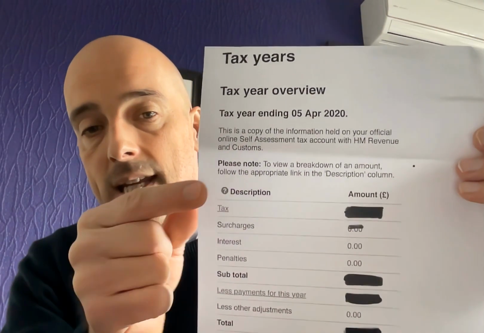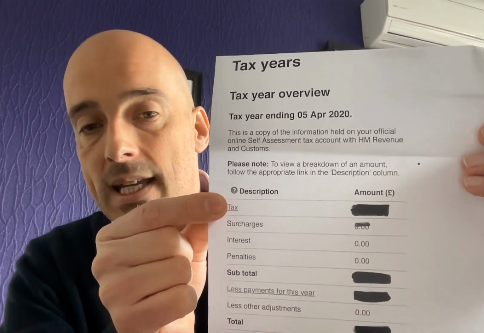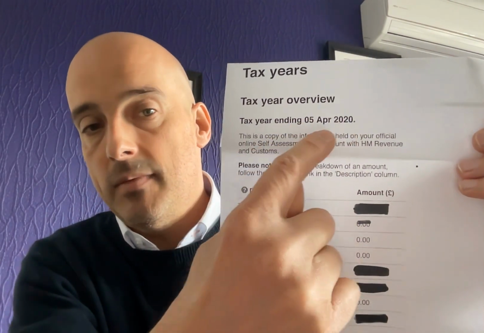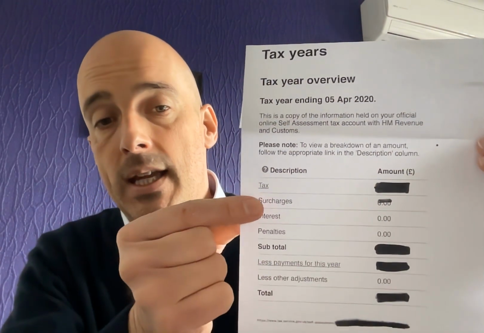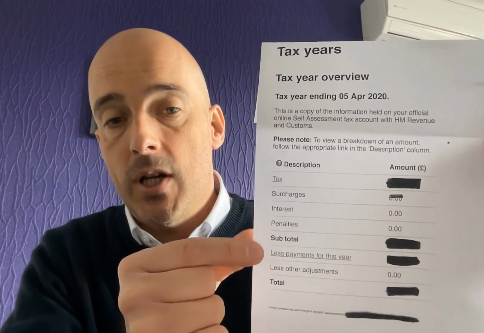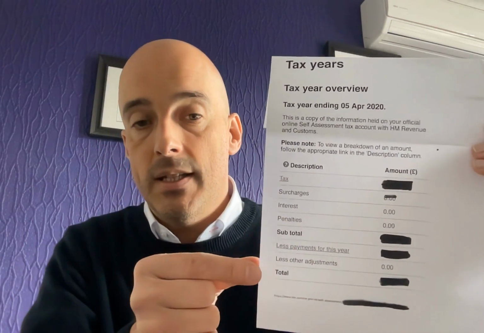This shows how much tax you were due to pay in that tax year, in this case ending April 2020, so a little while ago now. Then any surcharges, interest and penalties, and the subtotal, then how much you've paid, any other adjustments, and the total. So this shows that you're not in arrears with your tax. That's why we need the tax calculation to show what you earned, and the tax year overview to check that these two match, so that we're not doing naughty, fraudy things, and that you've paid your tax.